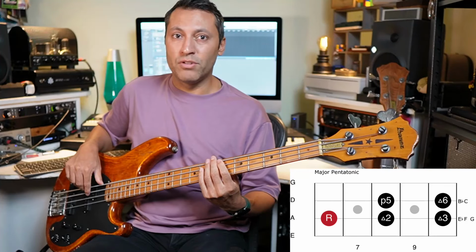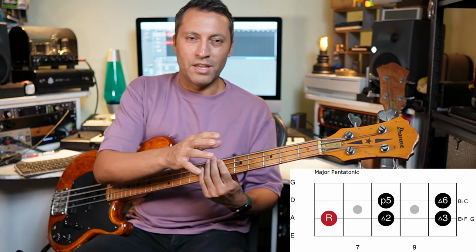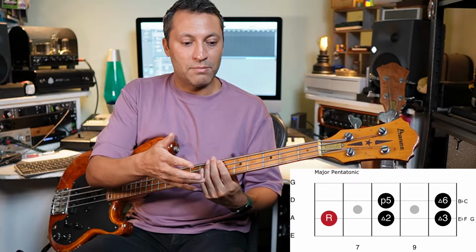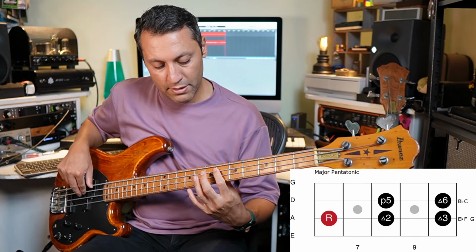You have another really common, really useful pattern on bass, and that is a major pentatonic pattern. This is a little bit heading towards music theory. I'm not going to go too much into that, but C minor and E flat major are related. They contain the same notes, exactly the same notes. So here we go, that pattern again.